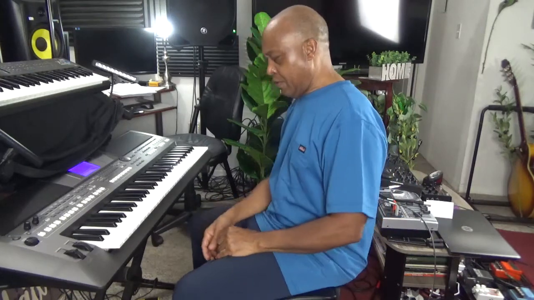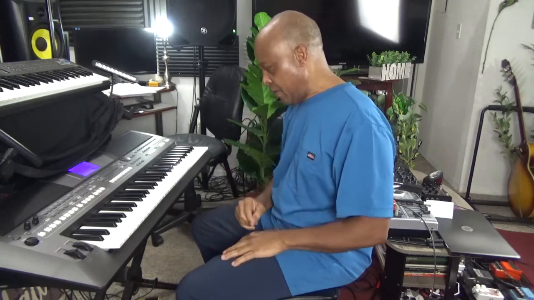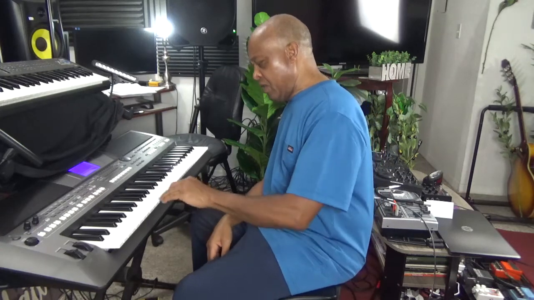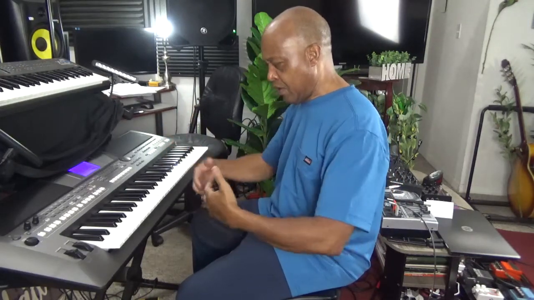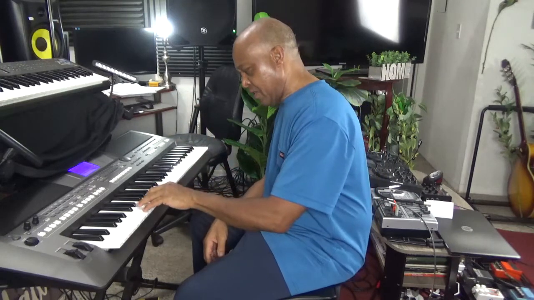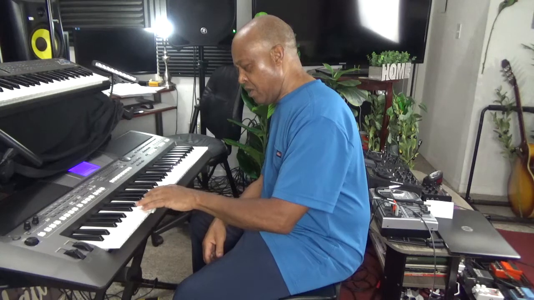I'll give you an example. Let's play C major. Remember, we're talking about 3 functions: tonic, subdominant, and dominant. Okay, let's start with the tonic. Let's see if we can find which chords or notes play the function of tonic in the major scale, if we're using the C major scale. Let's play C major 7: C, E, G, B.